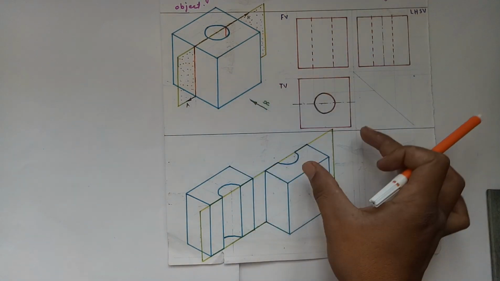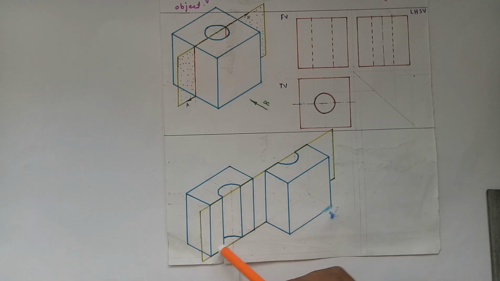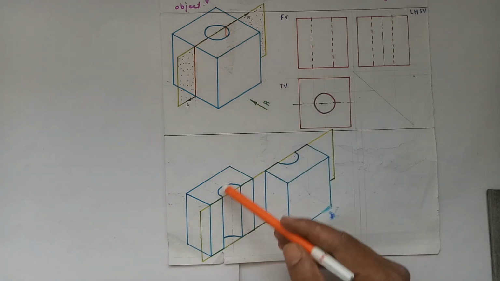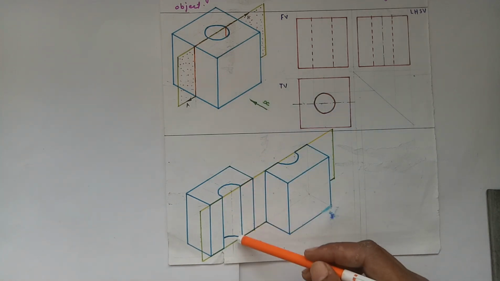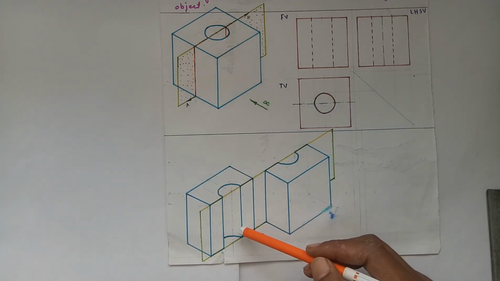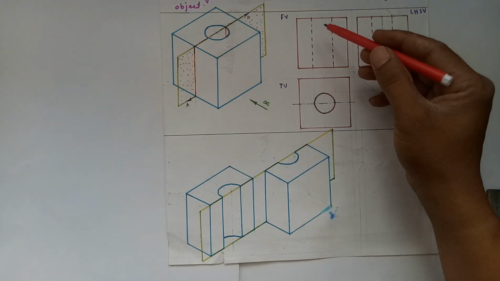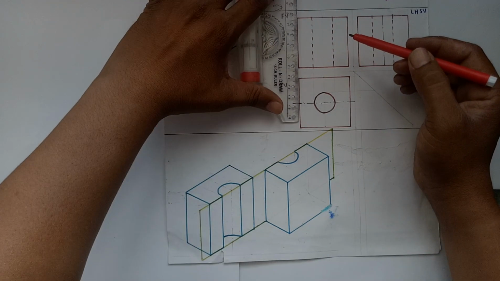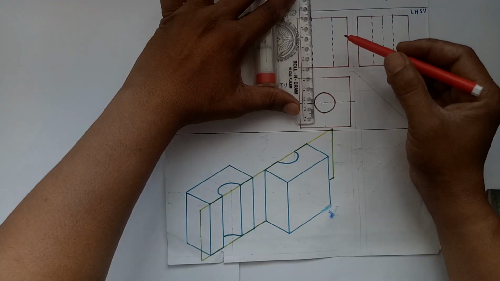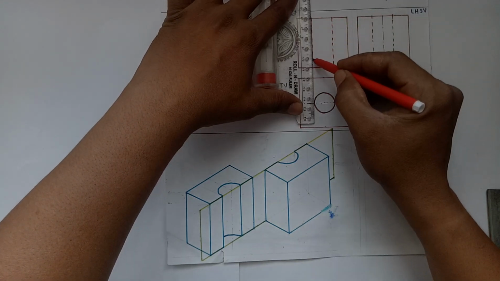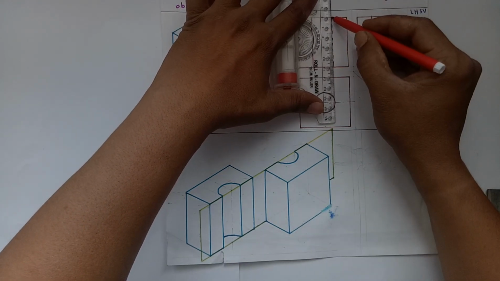After removing this part, it is clearly visible that the outline of the circular hole is visible over here. The outline of the circular hole is visible in the front view. So now here we have to change the front view of the object, in which the hidden outlines of the circle are going to be visible.